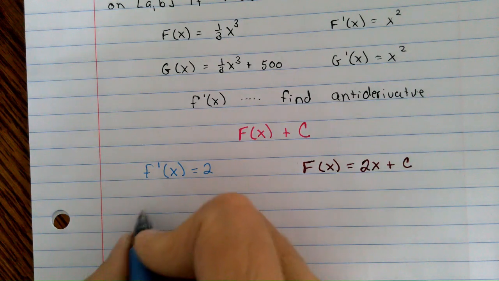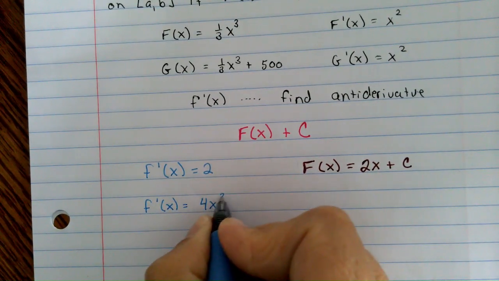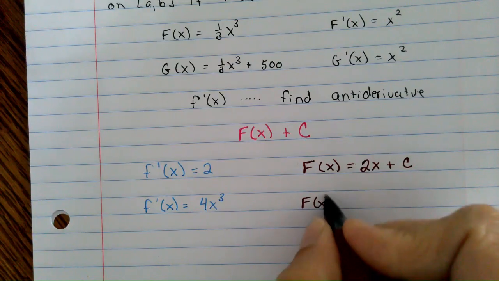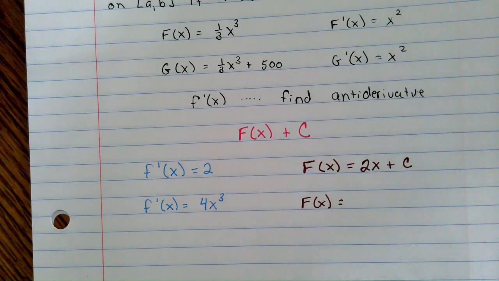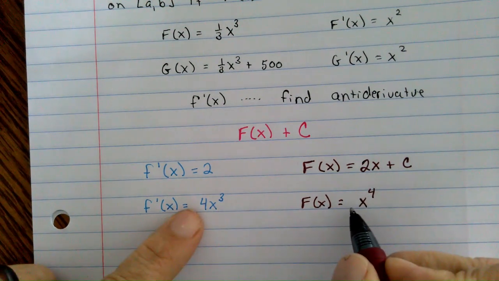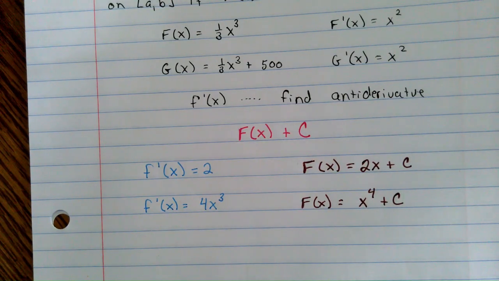So let's say we had 4x cubed. Well, the antiderivative of 4x cubed would have been, well, so deriving, we went down the degree. So here we're going to go back up, right? So x to the 4th, and we can think about it, 4 times 1 is 4. Yep, x to the 3rd. But there could have been a plus c. Could c be 0? Absolutely.